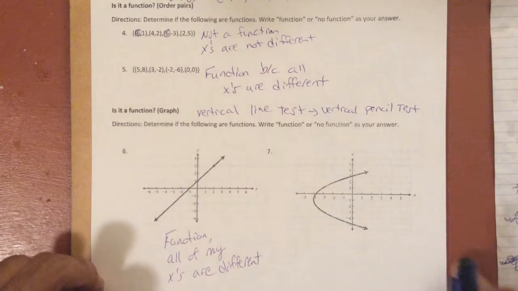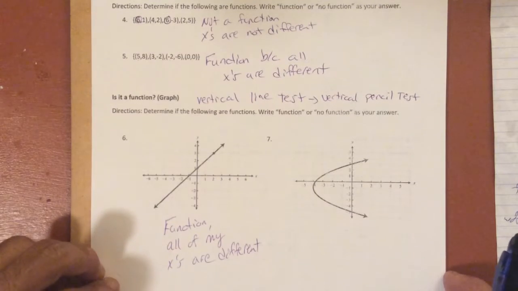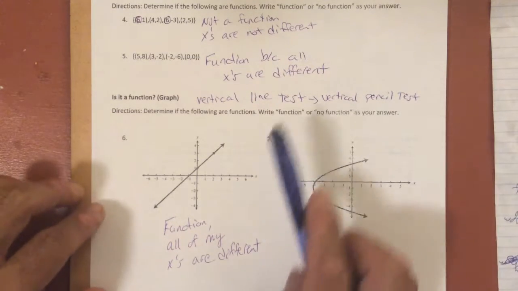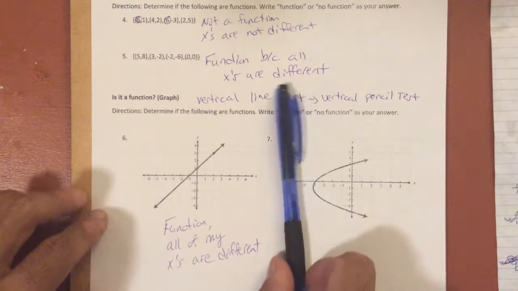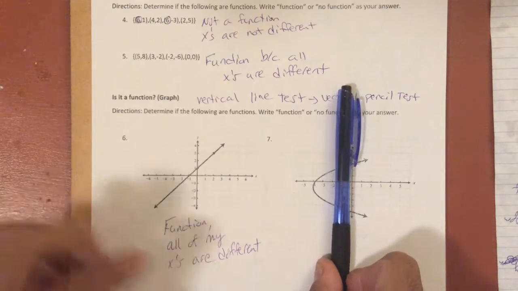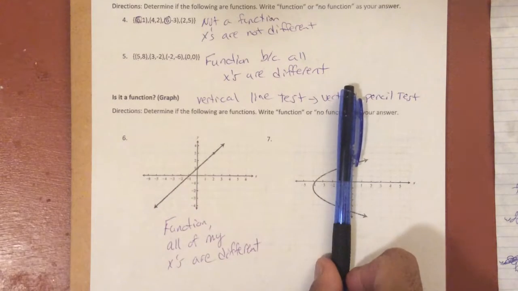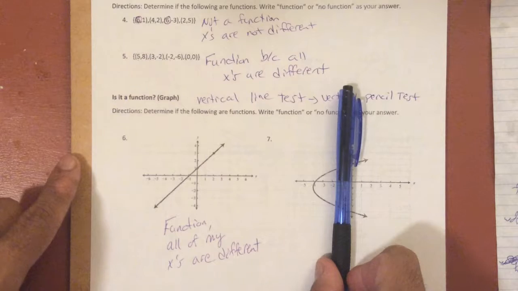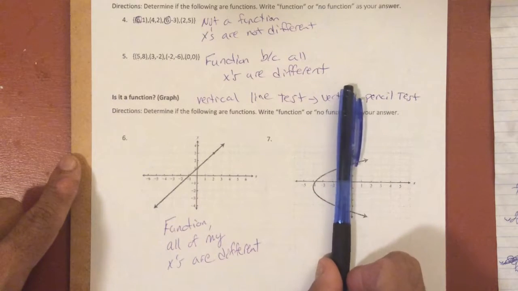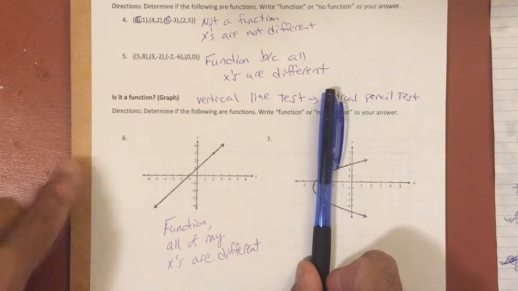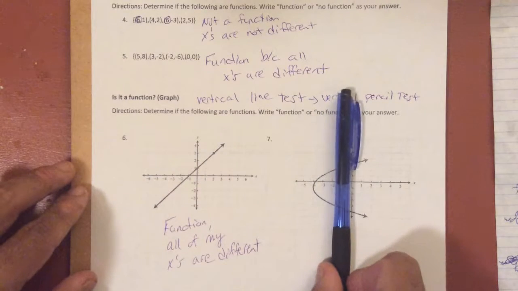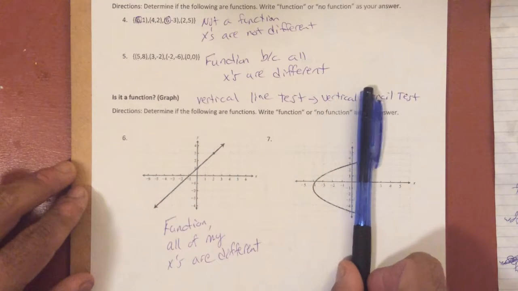Okay? Well, let's see something that is not a function for the vertical line test. If I were to put my pencil down for number 7, what do you notice? I'm touching my graph twice in multiple places, no matter where I move my pencil. Well, if I put it here, I'm touching it there and there. Here, same thing. Here, same thing.